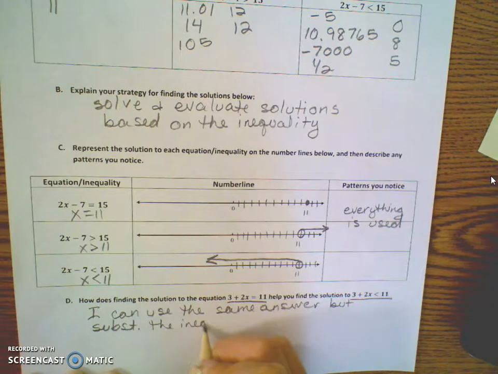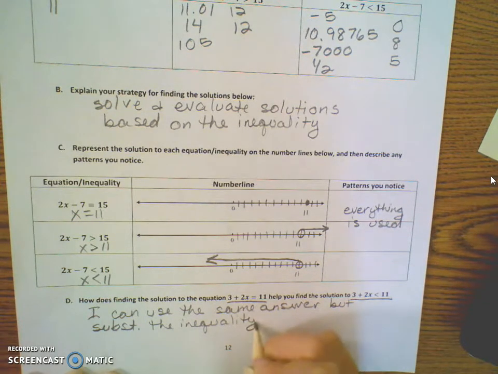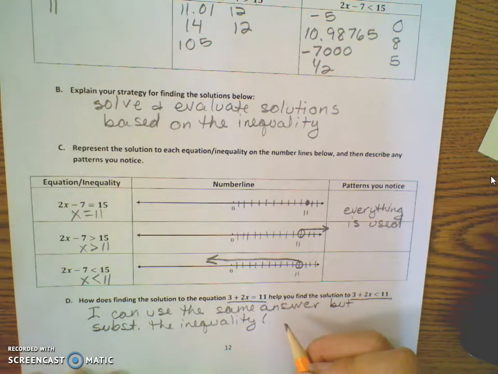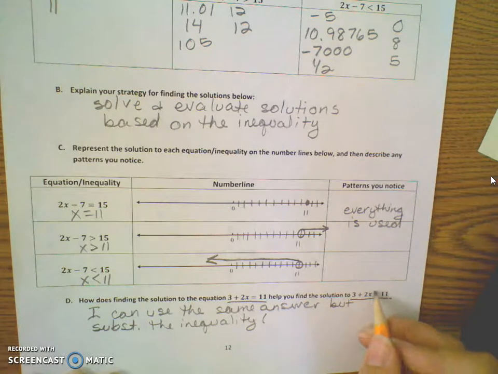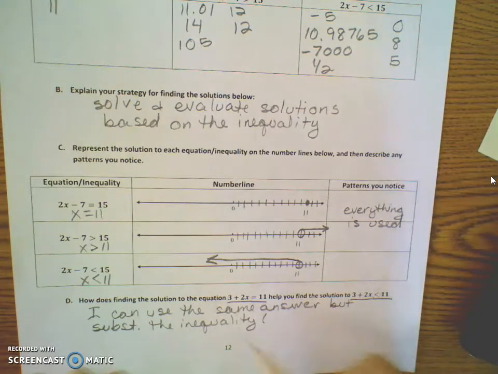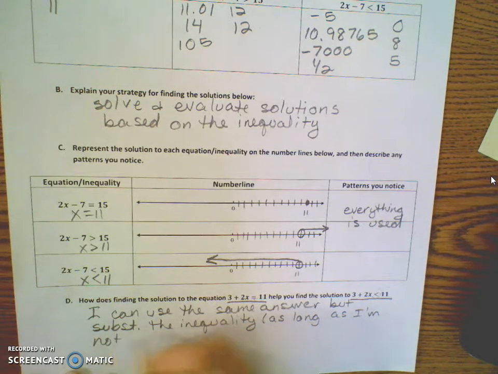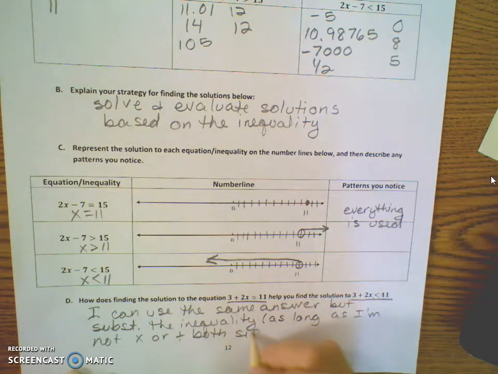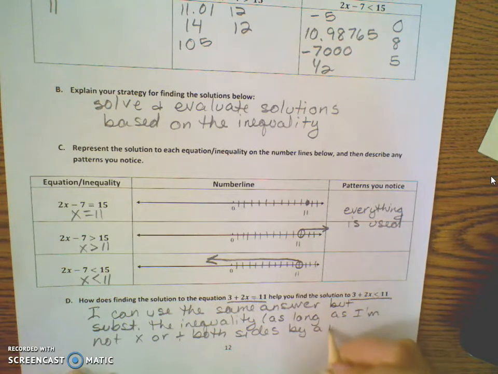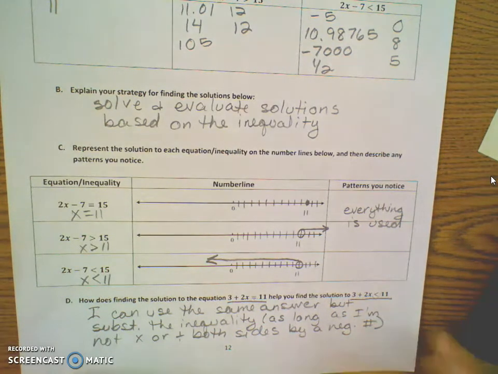Now, there is an exception to that, and I don't know if you guys remember when you did inequalities last year, but when you're multiplying or dividing both sides by a negative number, you have to flip the sign in the opposite direction. So I couldn't just stick that sign in for my answer that was on the equations. So I'm going to put as long as I'm not multiplying or dividing both sides by a negative number. Okay, let's take a look at the next page.